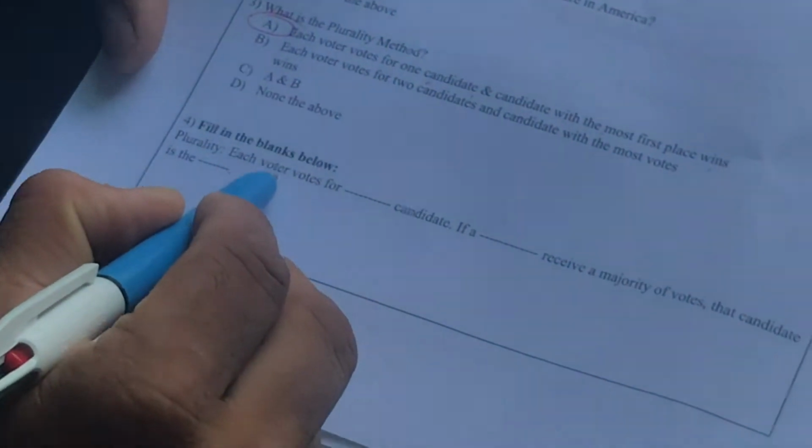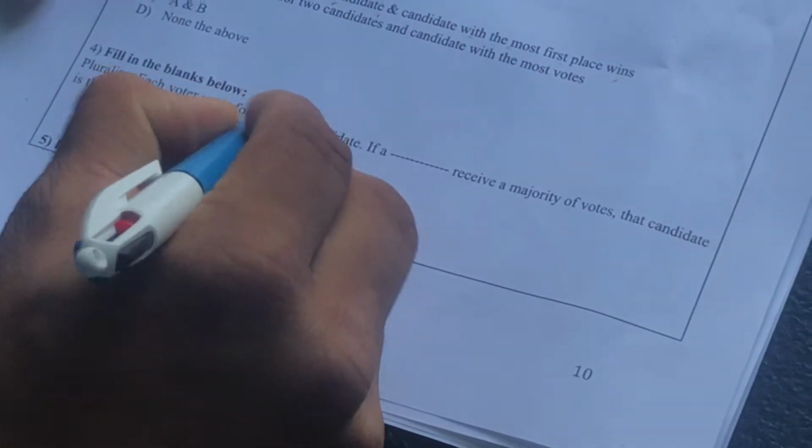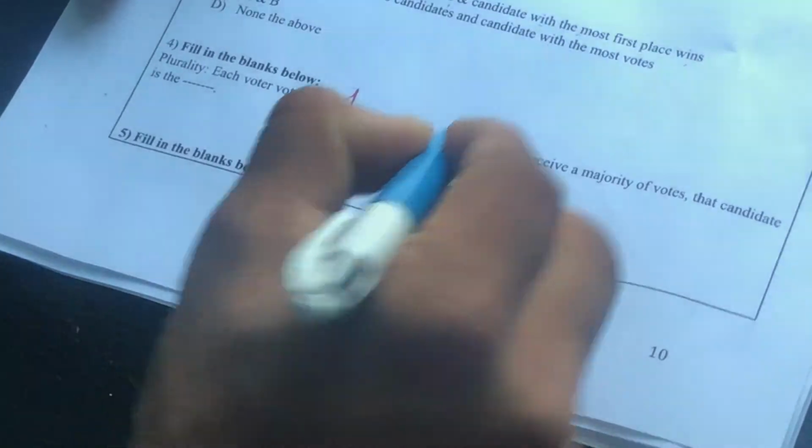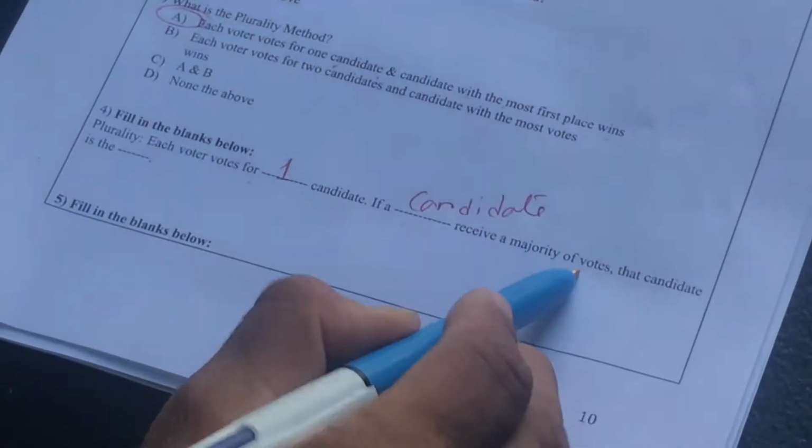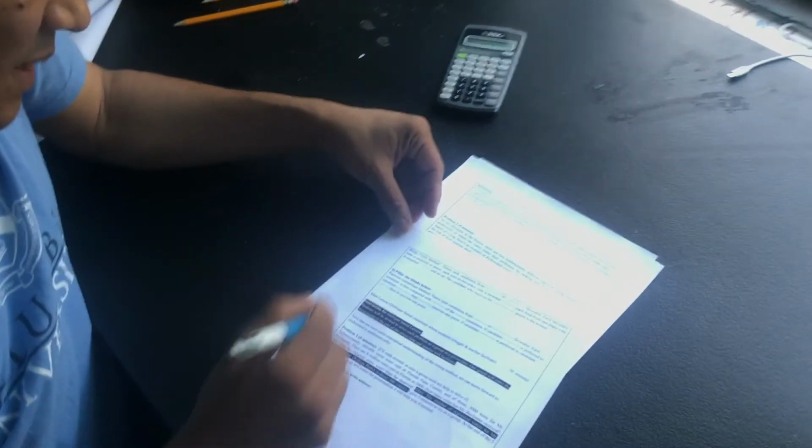Now fill in the blanks. Each voter votes for one candidate. If a candidate receives a majority of votes, the candidate is the winner. Now let's go to the next page.